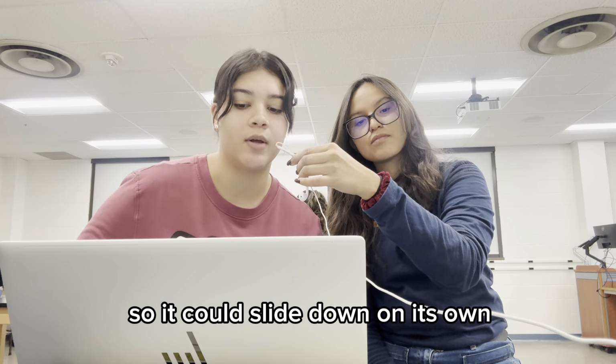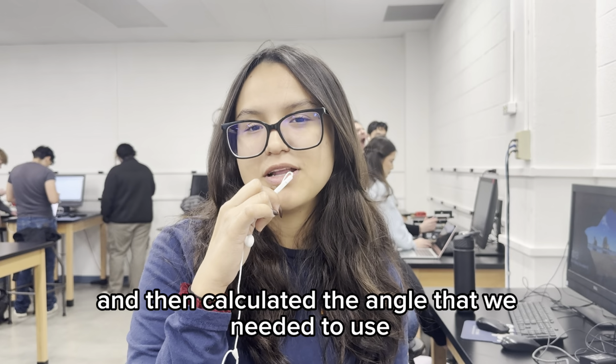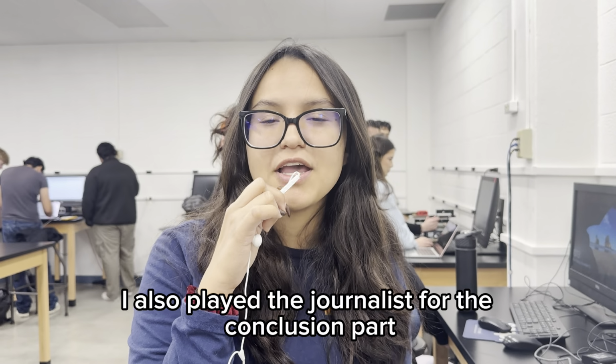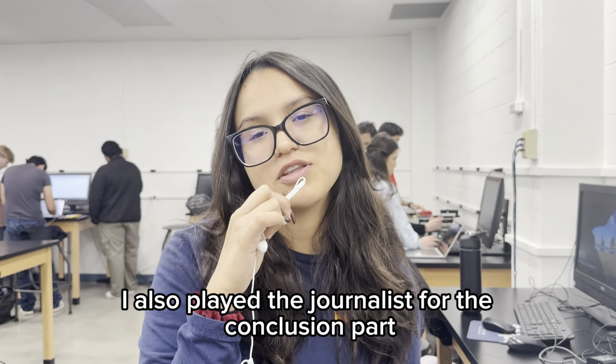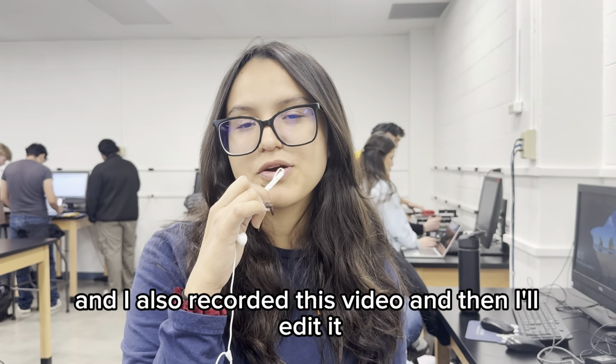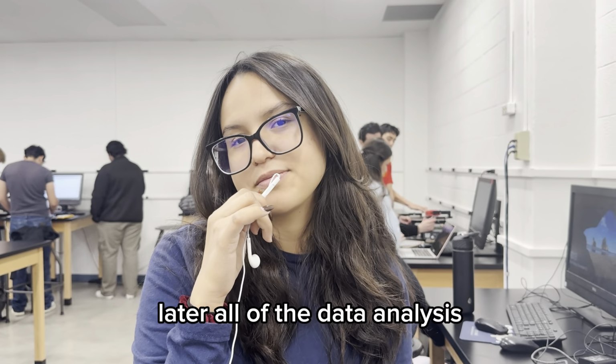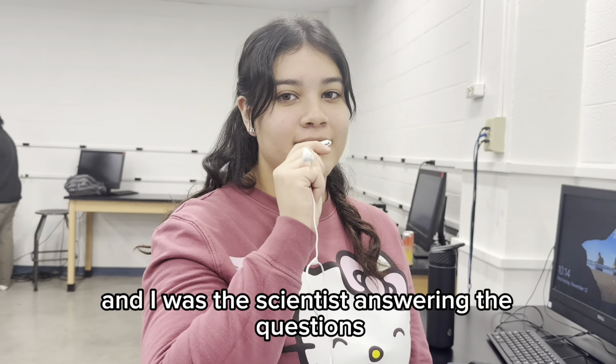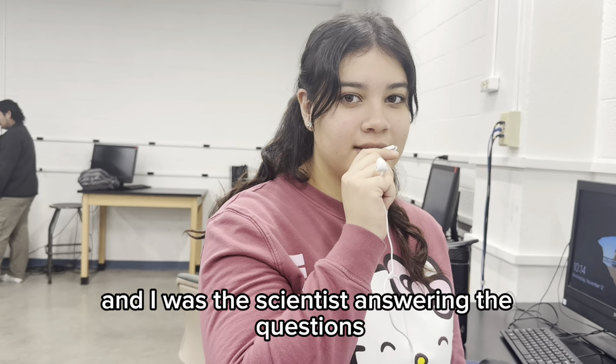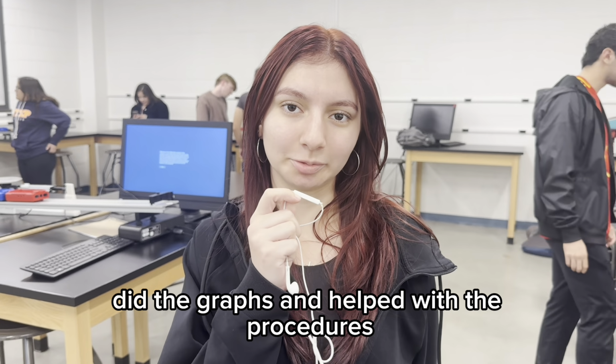The procedure and setup of the experiment. Setting up the experiment, especially when it comes to the incline plane, finding an object that can create an angle and then calculated the angle that we needed to use. I also played the journalist for the conclusion part, and I also recorded this video and then I'll edit it later. All of the data analysis, and I was the scientist answering the questions. Sensors did the graphs and helped with the procedures.